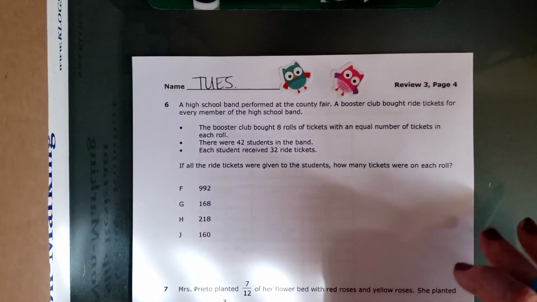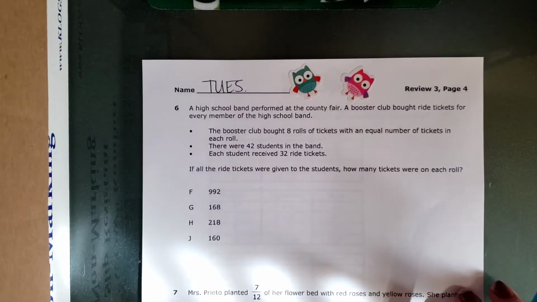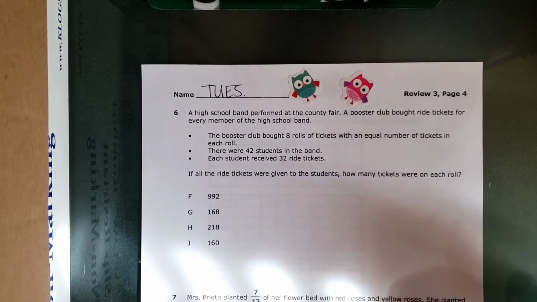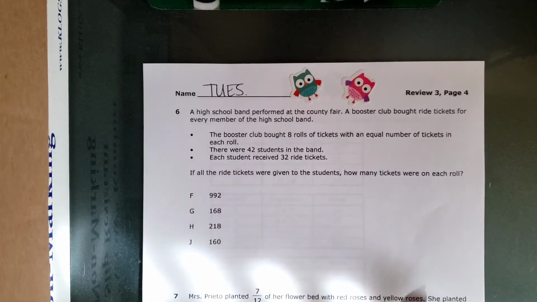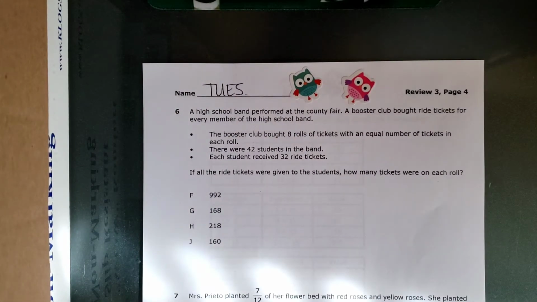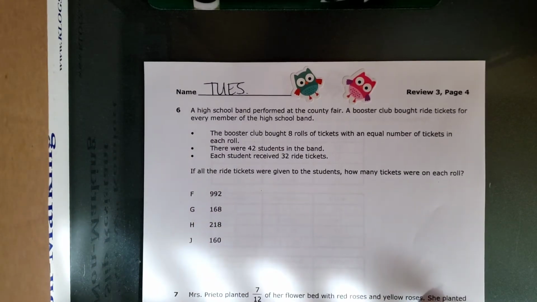Okay, the next one we're going to do would be number 6. This one is a little bit wordy, and it may give you a little trouble, so we're going to work it out a little together. It says a high school band performed at the county fair. A booster club bought ride tickets for every member of the high school band.